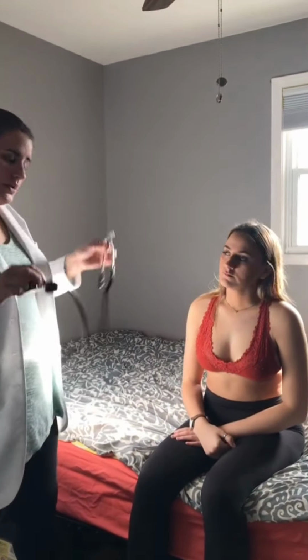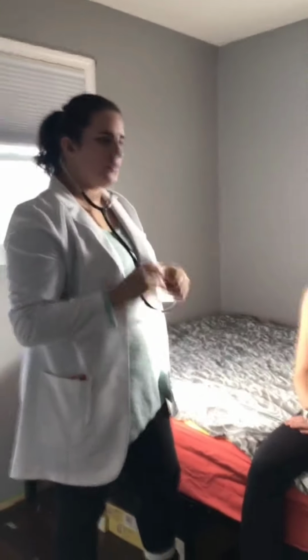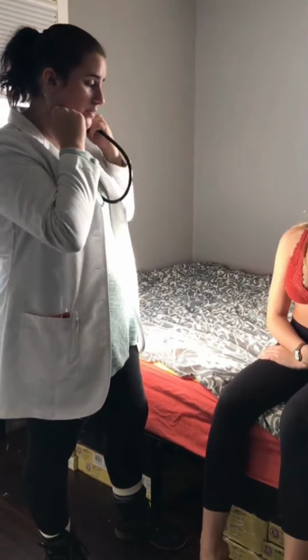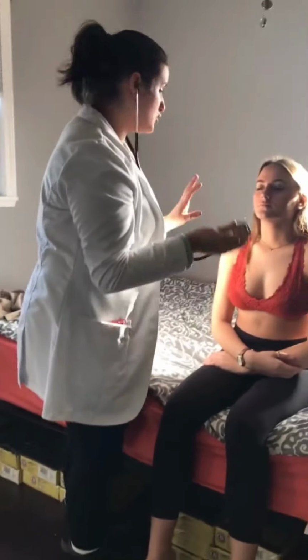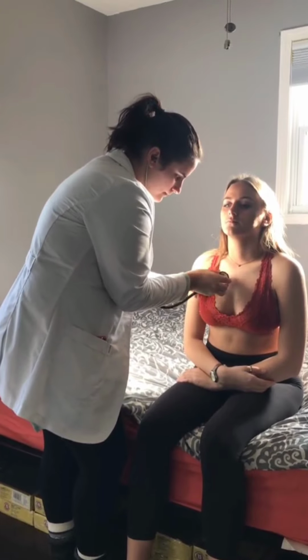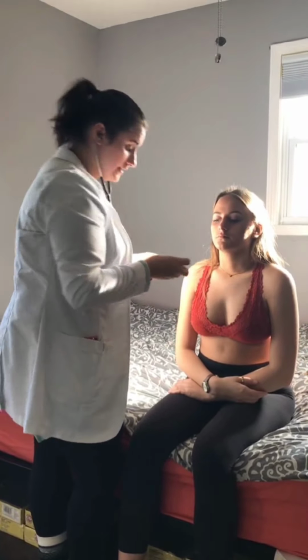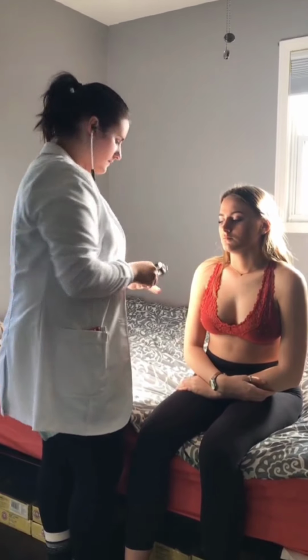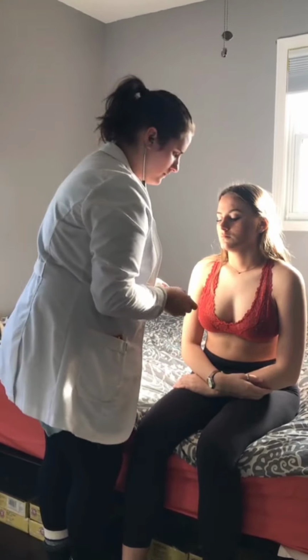And then we're also gonna make sure that it coincides with the carotid arteries. With this, we're gonna wanna listen with the bell, just to make sure that we can't hear any murmurs. And then you can just breathe normally, okay? Well, this little tag is gonna get in our way. Okay.